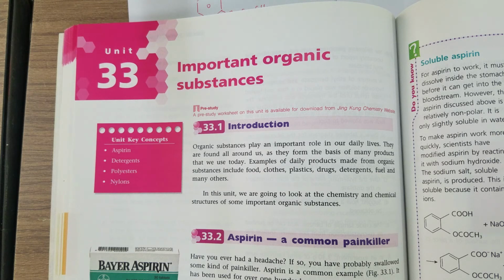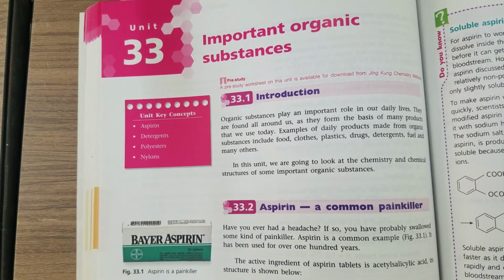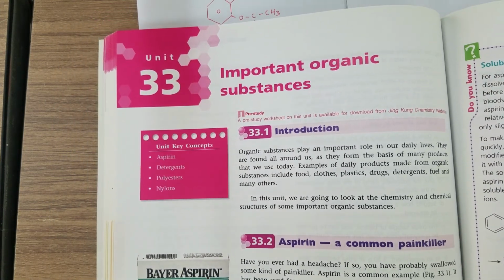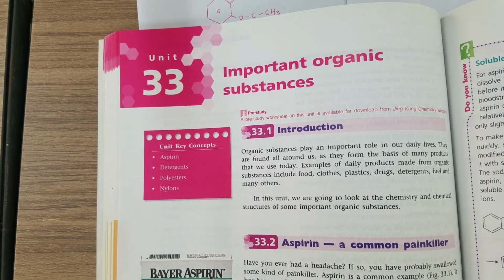Okay, so let's start with this chapter. We'll learn about organic substances, some commonly used organic substances that we find in our daily lives and in daily products. So let's begin.